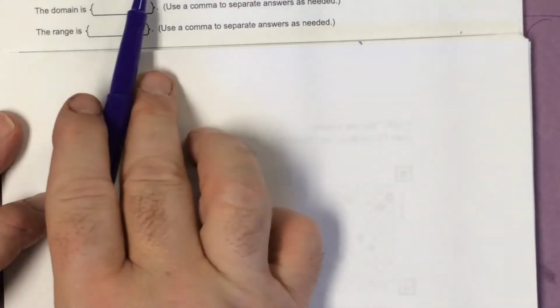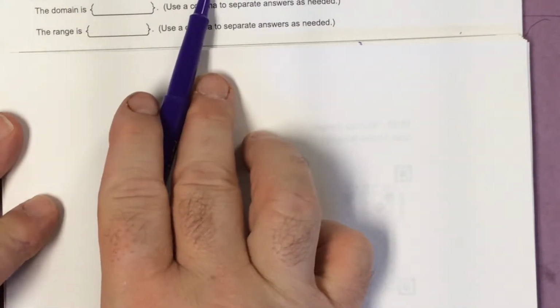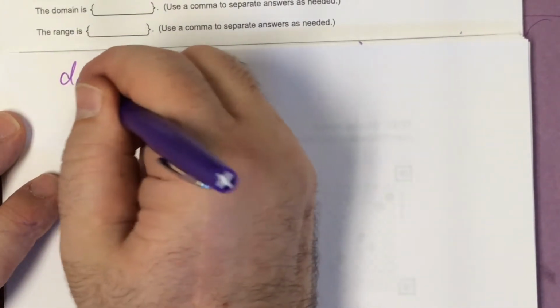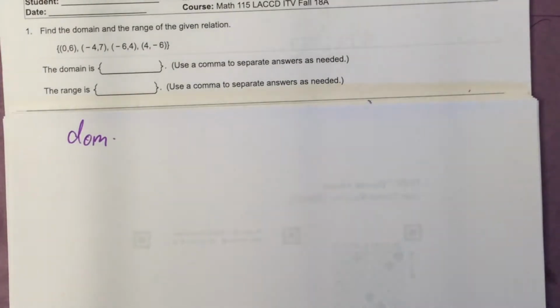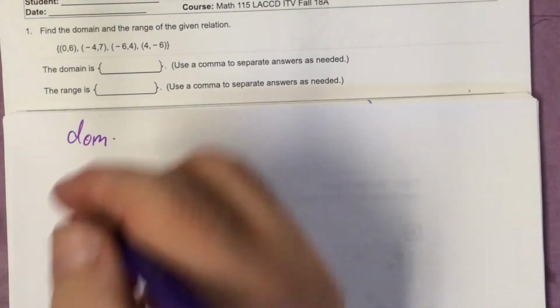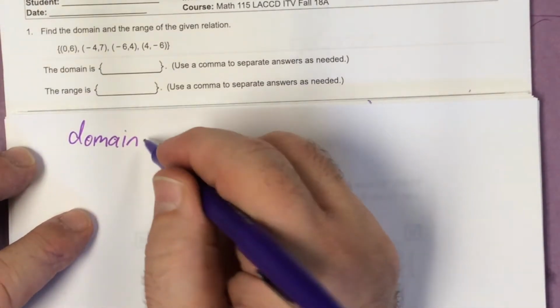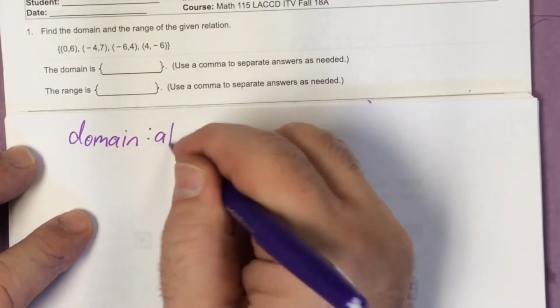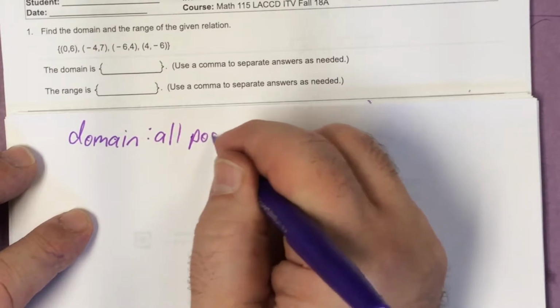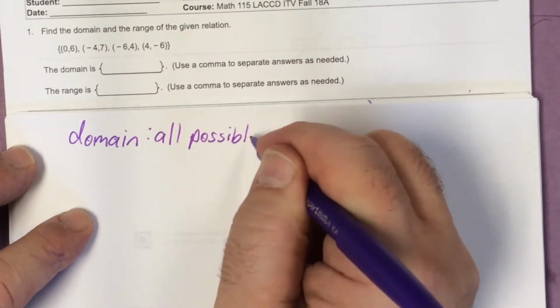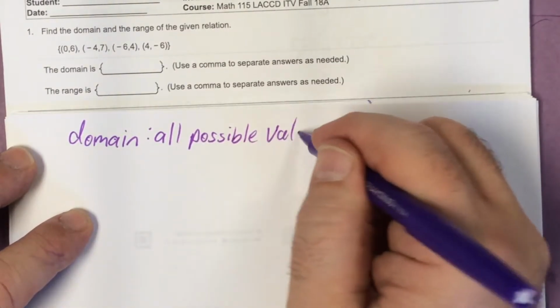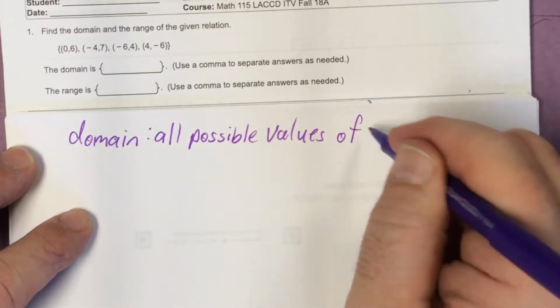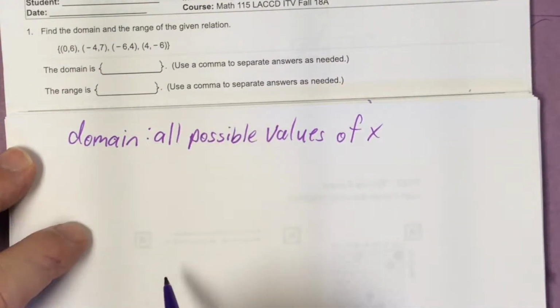First off, in this one it says find the domain and range of the given relation. So let's take a look at this part. The domain, let me make sure you can see this question here. There we go. So the domain is essentially all possible values of x, given the relation that you have.